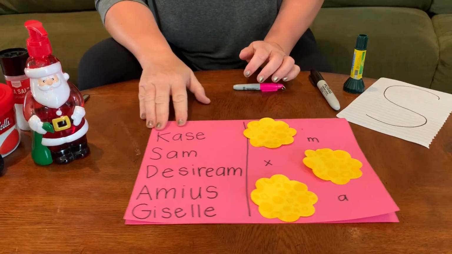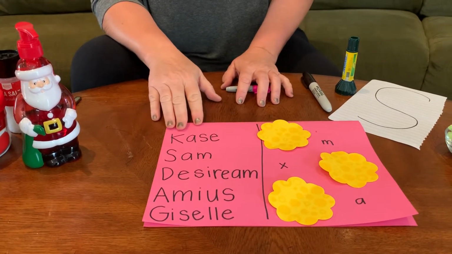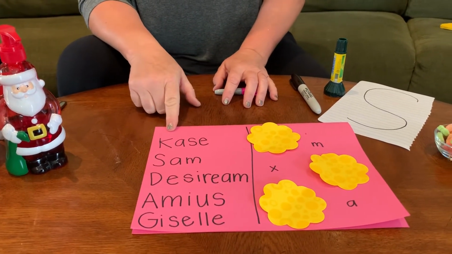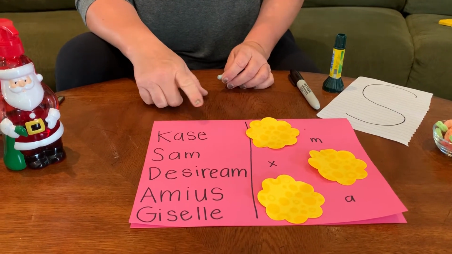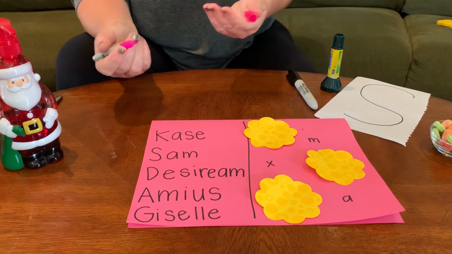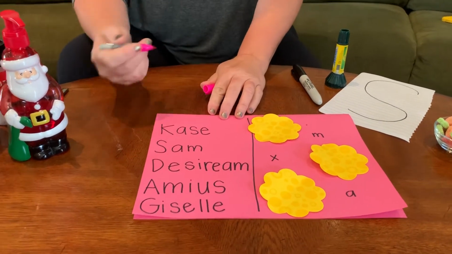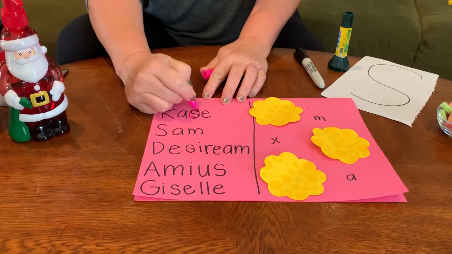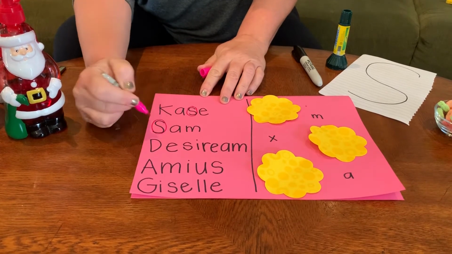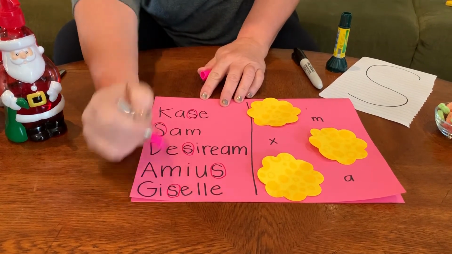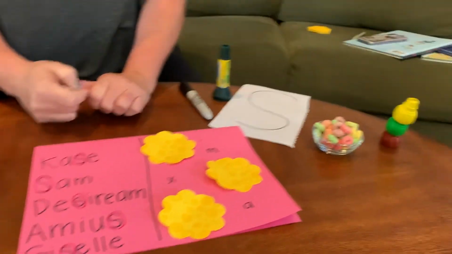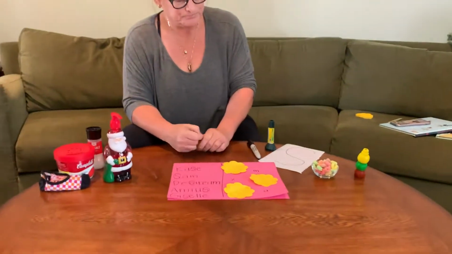If you have a 4-year-old, almost 5-year-old, or a 5-year-old, you can start looking for S's at the beginning of words, in the middle of words, and the end of words. You don't have to write friends' names. You can write the objects, and they can circle it depending on where the S is. Again, if your child has trouble circling it, give them a small piece of paper to cover it.